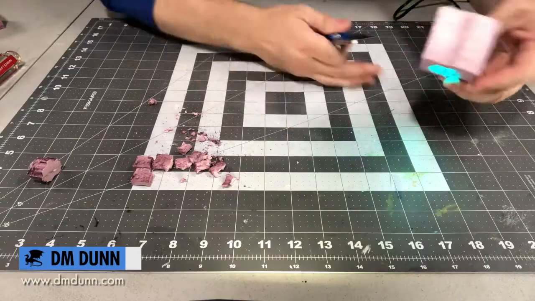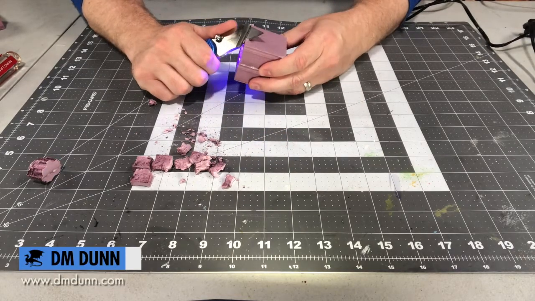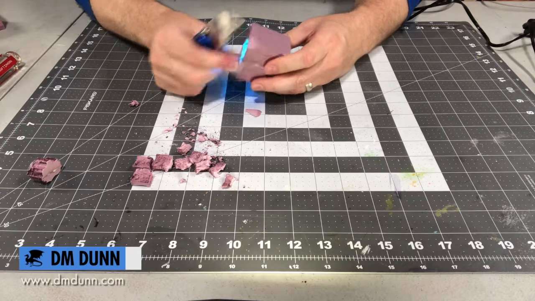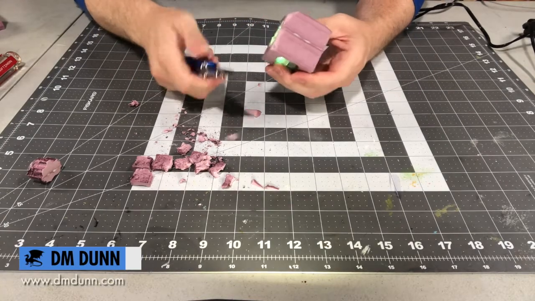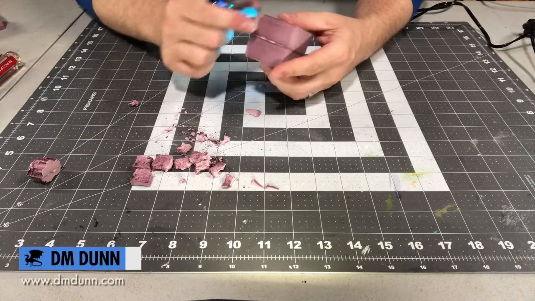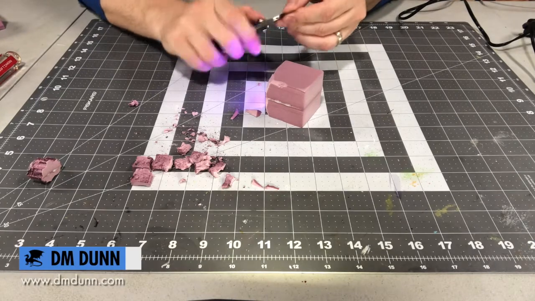I'm going to start this with, instead of my hot wire knife, my straight razor, just to see how it's looking with that. So the first thing you're going to want to do, of course, is get rid of the sharp edges, because there are no sharp edge rocks in Mother Nature.